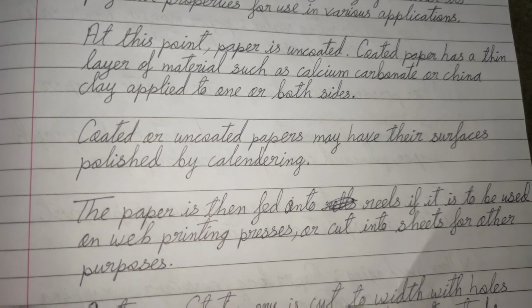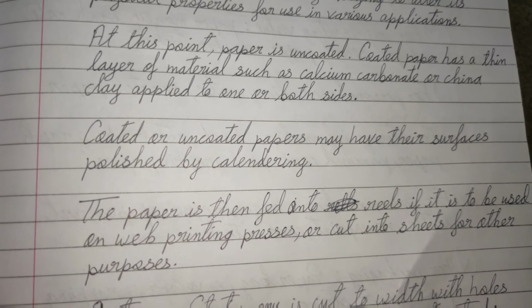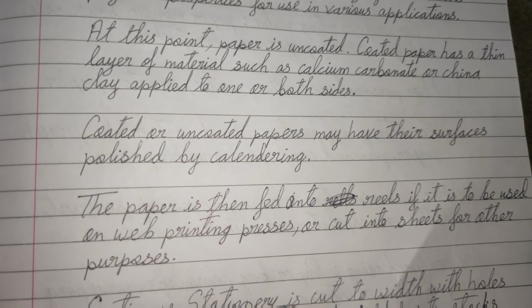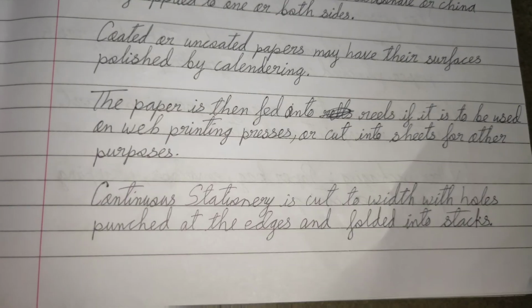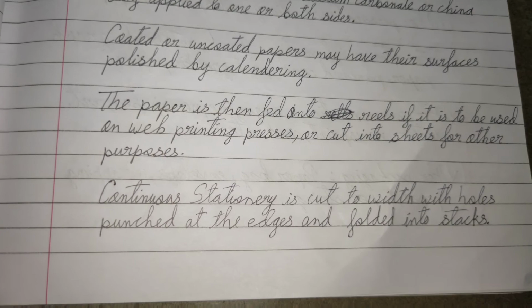The paper is then fed into reels if it is to be used on web printing processes or cut into sheets for other purposes. Continuous stationery is cut with holes punched at the edges and folded into stacks.